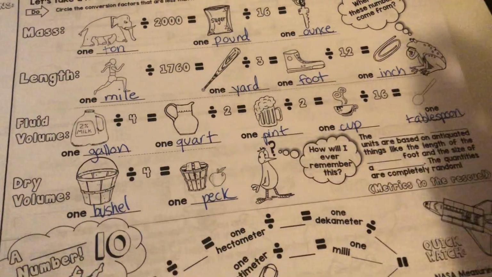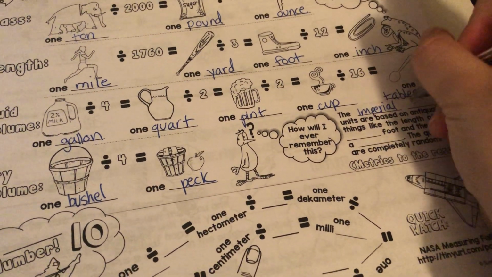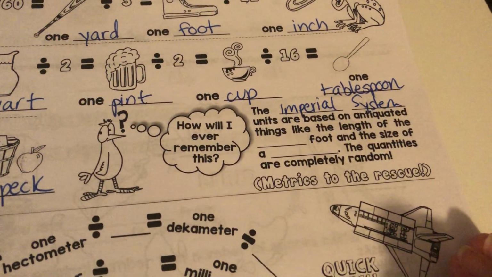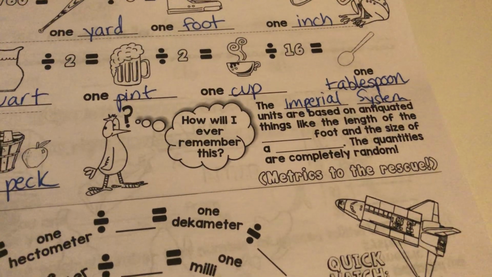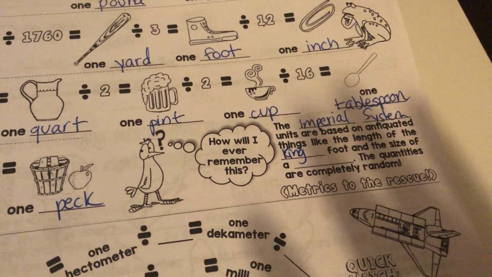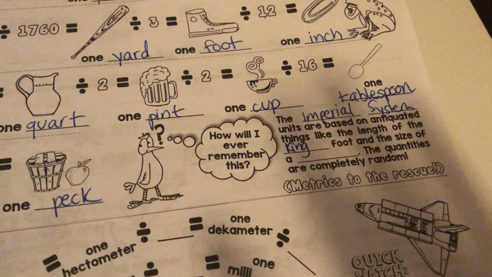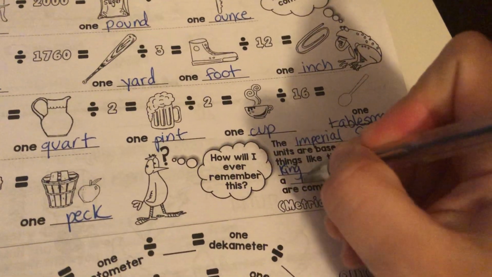So this is called the imperial system. The imperial system units are based on antiquated, old things like the length of the king's foot. So we get measuring by feet from the actual king's foot, and the sizes of barley corn.